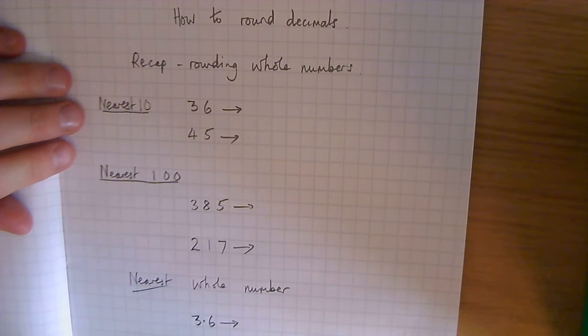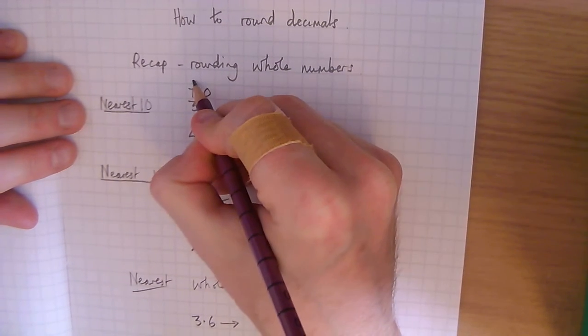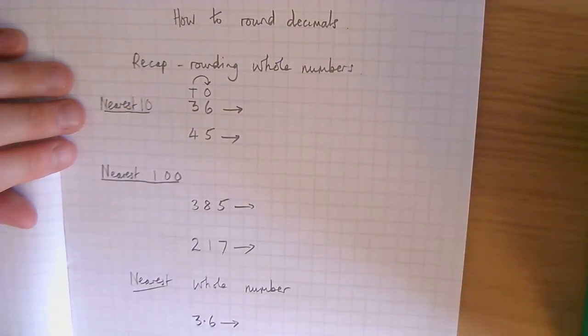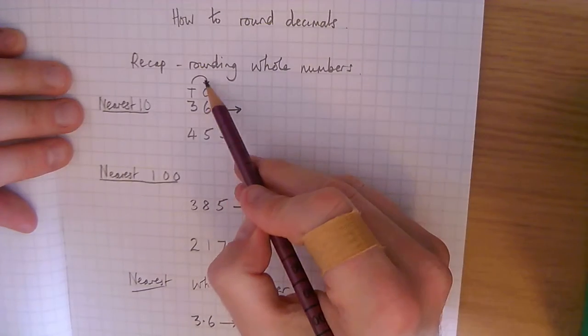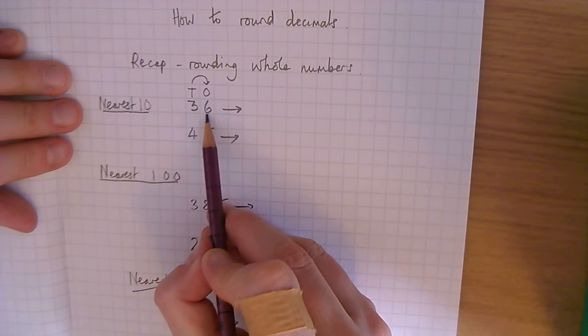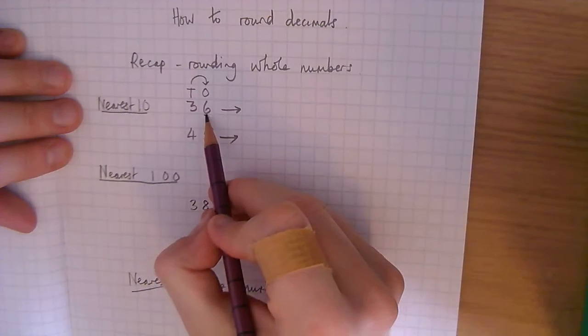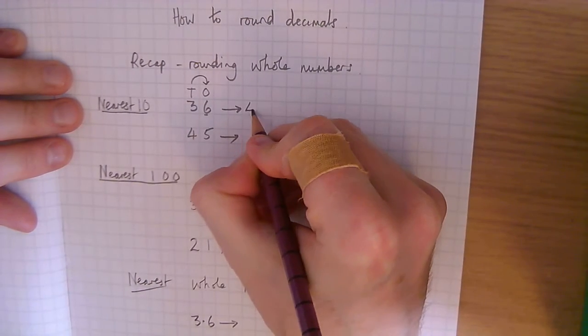So when we round to the nearest 10, we look at the units, or the ones. We always look one column to the right when we do rounding. And this is a 6. So 0 to 4, fall to the floor. 5 to 9, climb the vine. Little rhyme for you to remember there. So this is a 6, so we round up to 40.